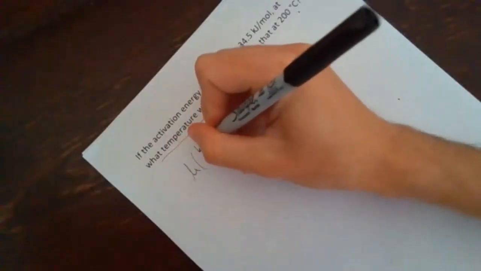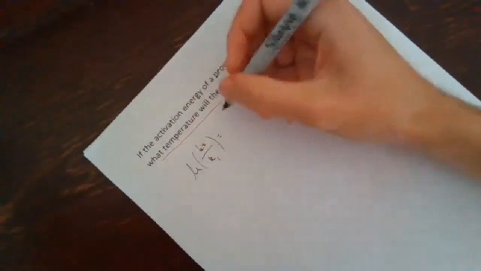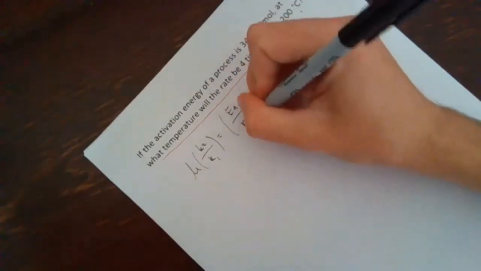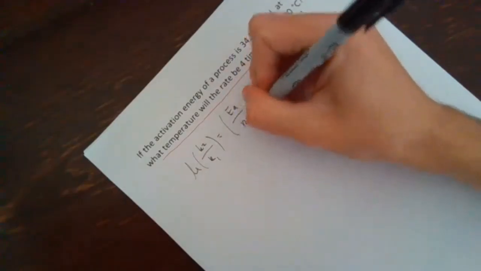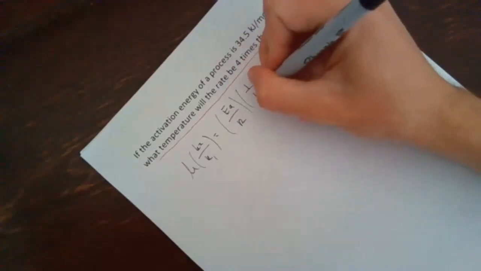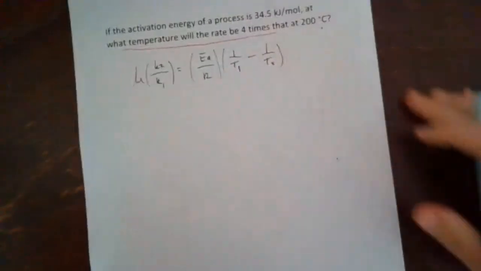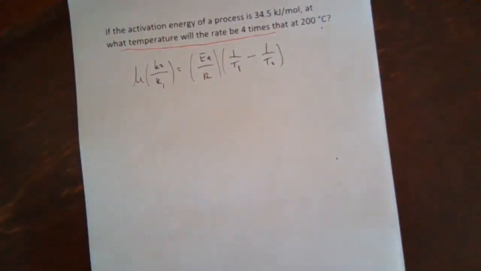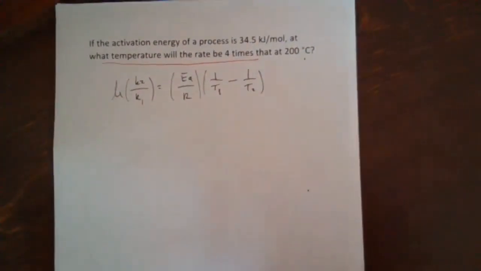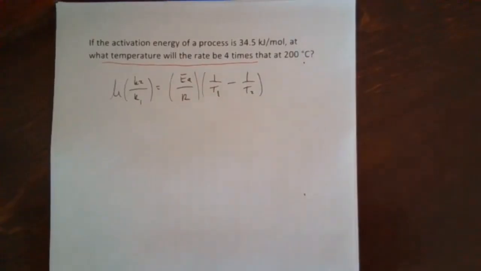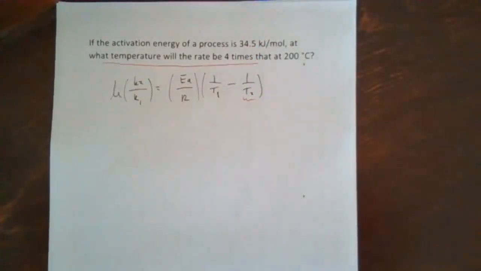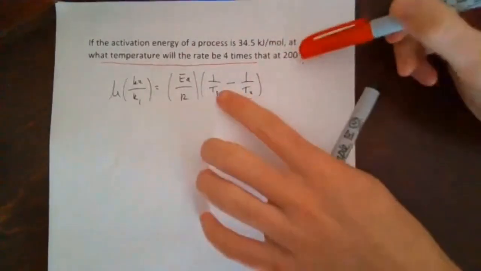And so we got our equation here. ln K2 over K1 is equal to activation energy over the gas constant, times 1 over temperature 1 minus 1 over temperature 2. And so we know what we want is a temperature. So what temperature will the rate be 4 times faster? So we want that. And we're given T1, 200 degrees Celsius.